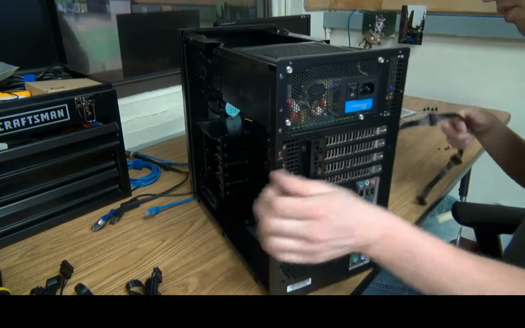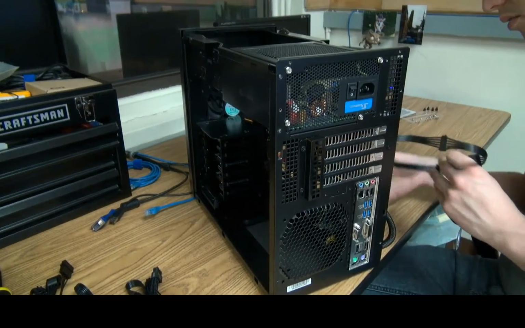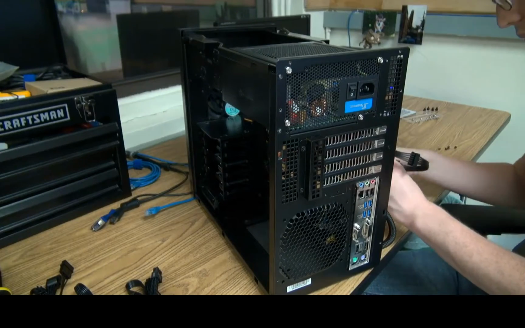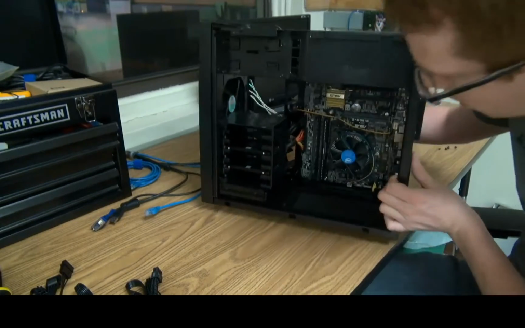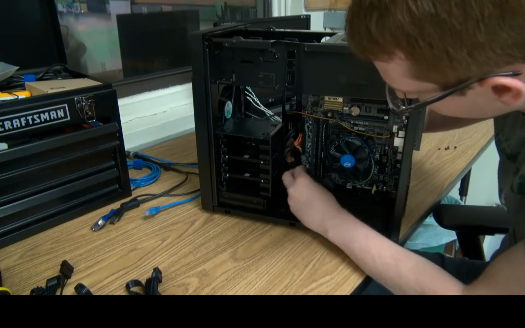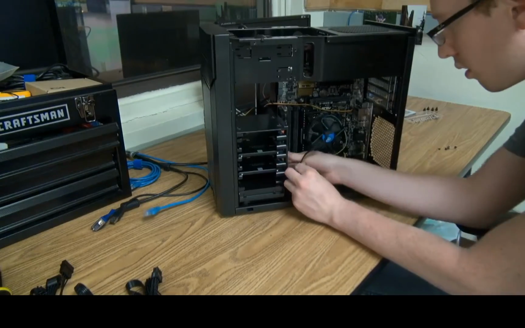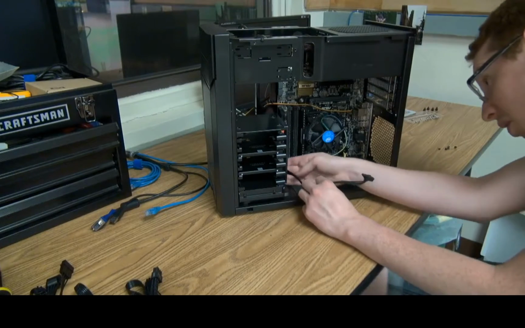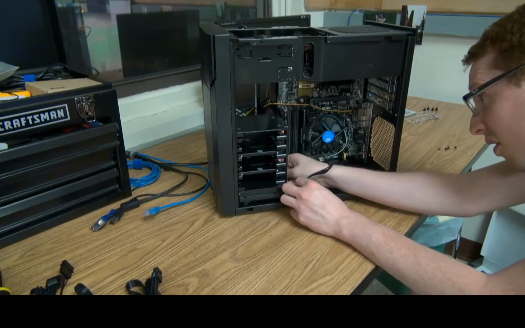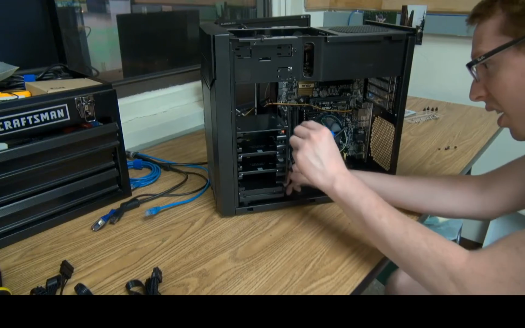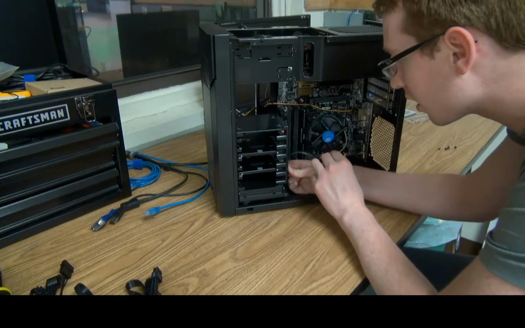Let's run some power to that. And don't want to get them mixed up here. Okay. Yeah, that's much better. So run our power cable. Can we go under there? I thought it'd be neater if we go under there. I think that's okay.